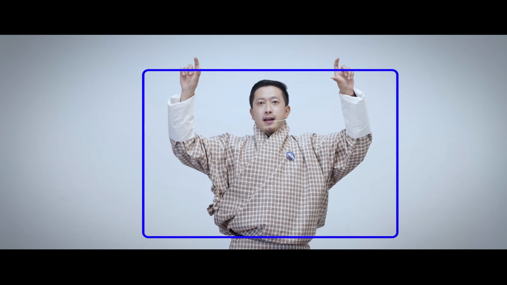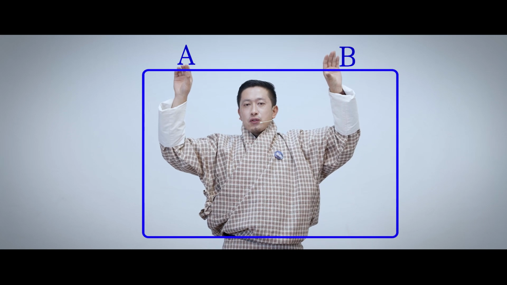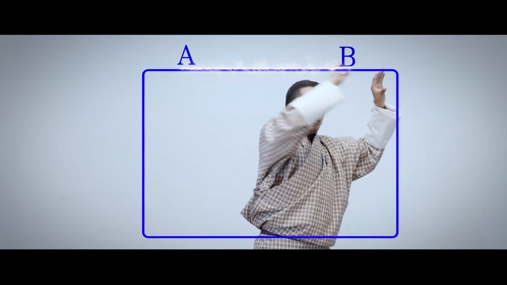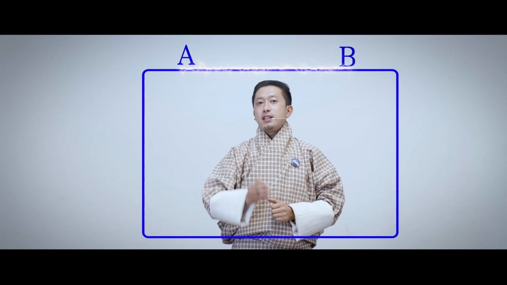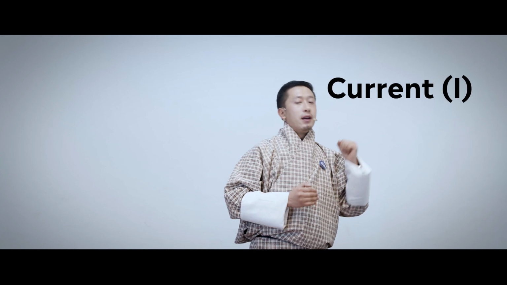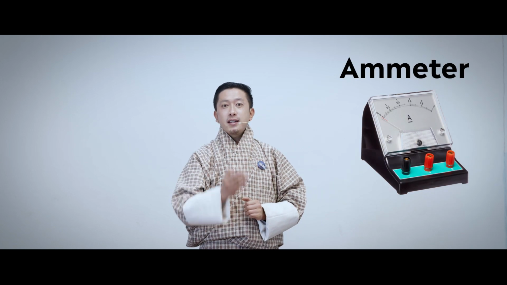If you have a conductor with ends A and B, the rate of charge flowing from end A of the conductor to end B in a given amount of time is called current, and it is represented by the symbol capital I. The unit to measure current is called amperes, represented by the symbol capital A. You must be wondering what kind of electrical device would be used to measure current. It is called an ammeter.